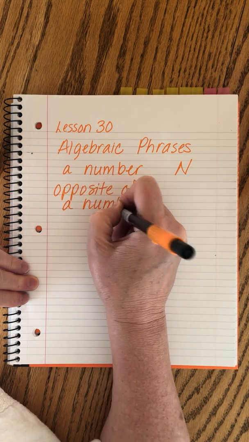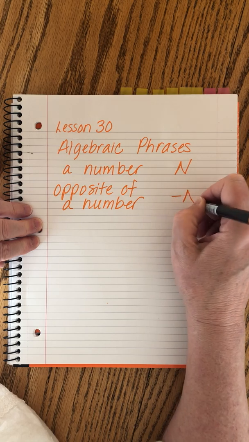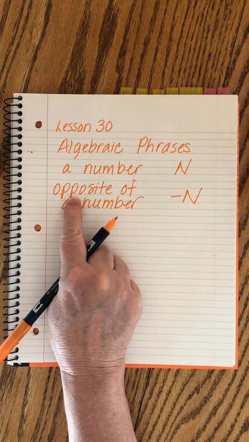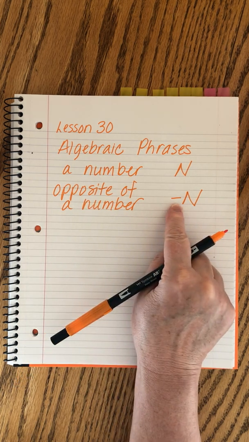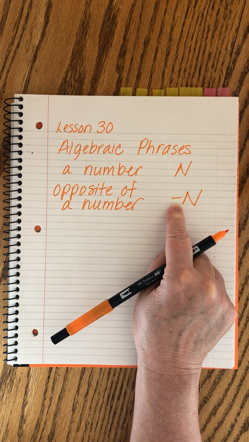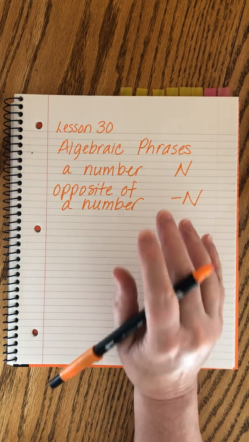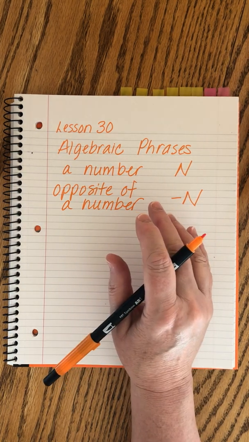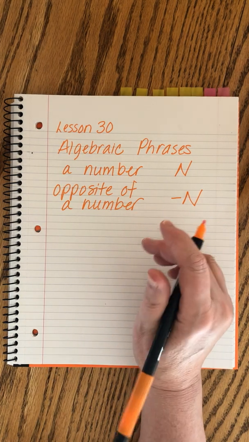We'll also see this phrase a lot, the opposite of a number. What that means is minus n. Remember that when we say the opposite of something, that is what a negative sign can mean. And spoilers, if you didn't know that, that is what it means. A negative sign is the same thing as saying the opposite of. Okay, so that is useful to us.